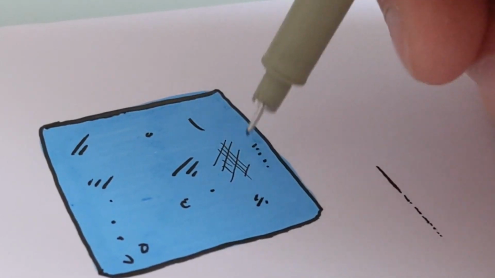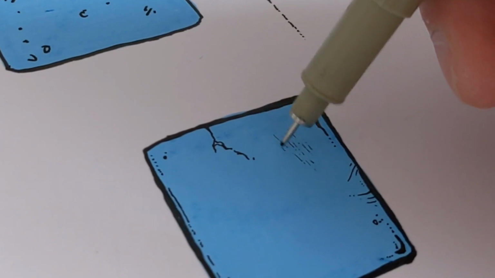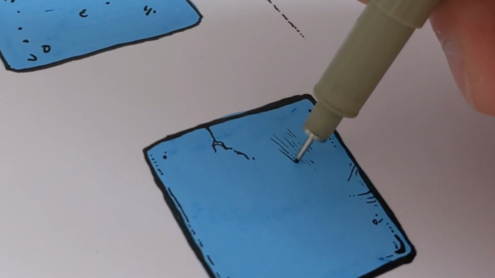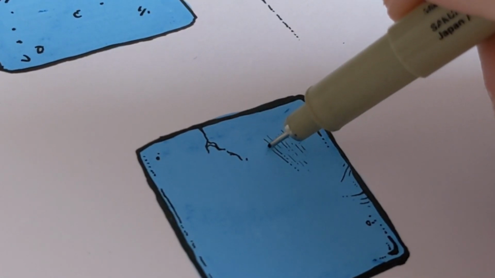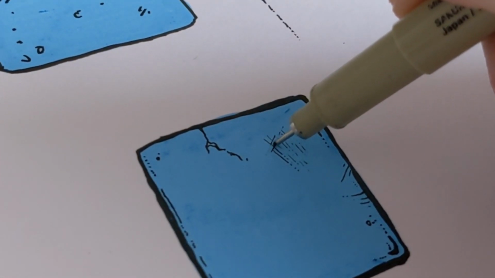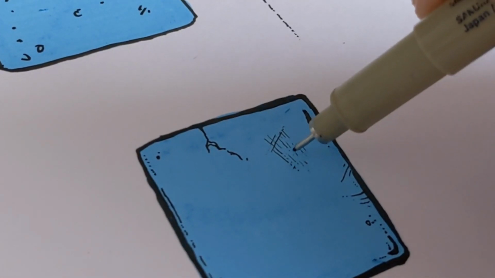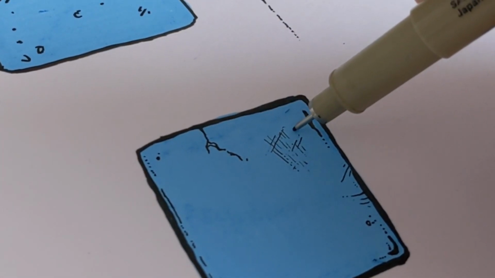Right, because, yeah, okay, that looks like a scratch, but it just looks a bit off. Just take your time, do it properly. So then I'm going to do some going the opposite way, but not too many, because you want it to look random. So there you go.